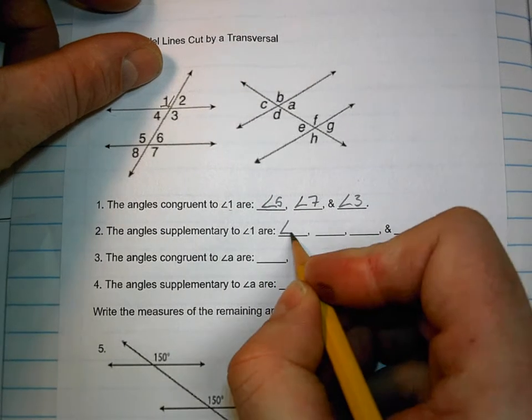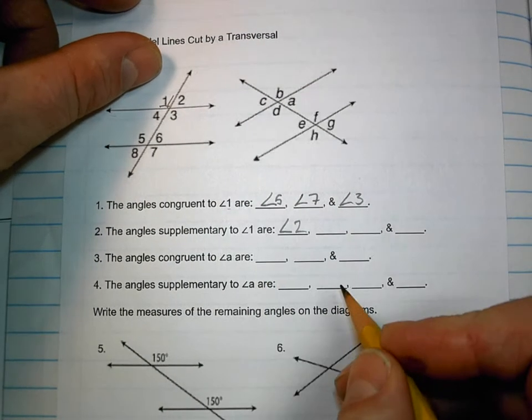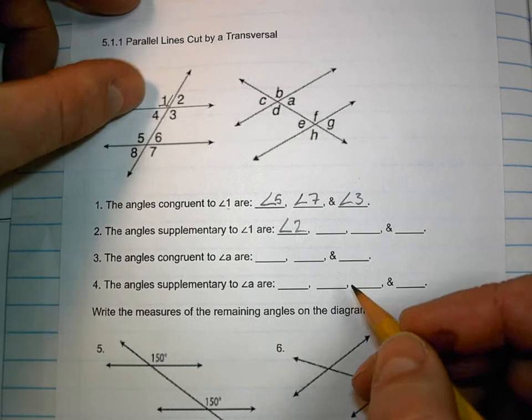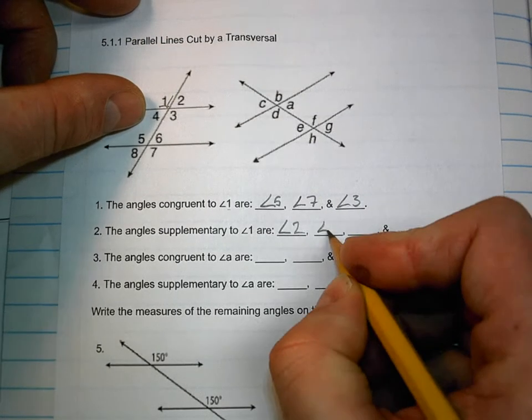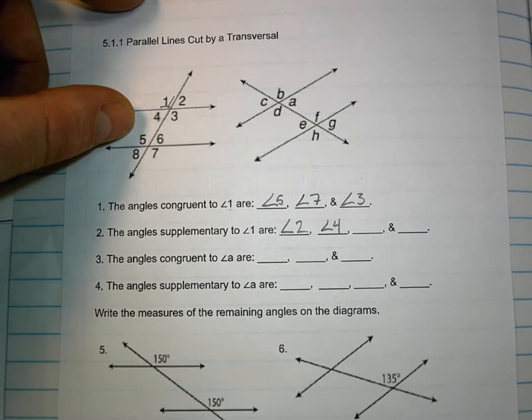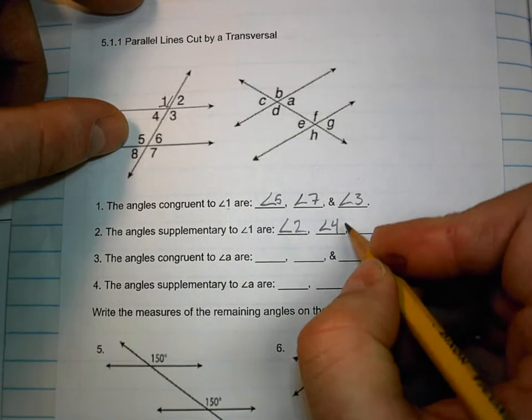Angle 2 is definitely supplementary. Jason, you ready to be on the spot? 4. Angle 4 is definitely supplementary. Tyler? 8. Good choice.